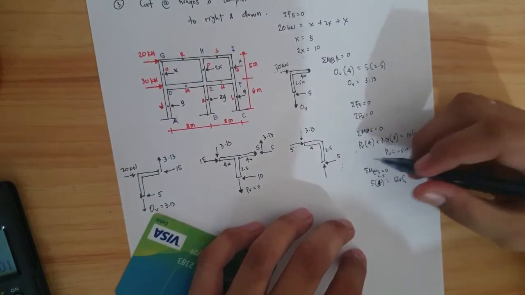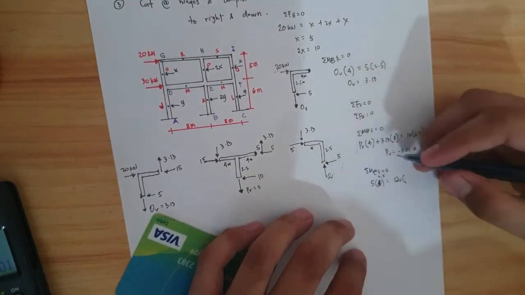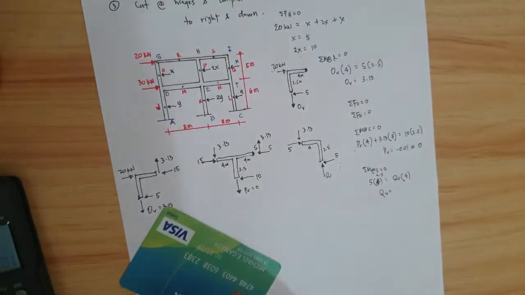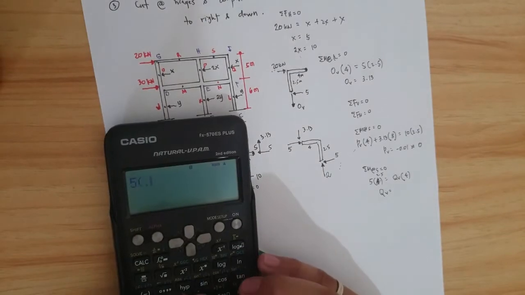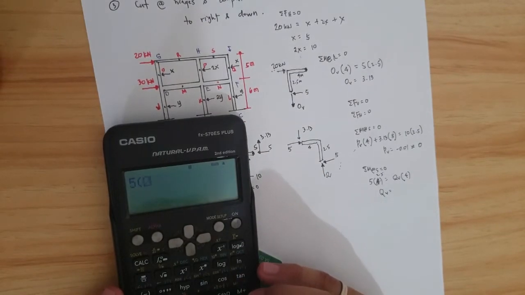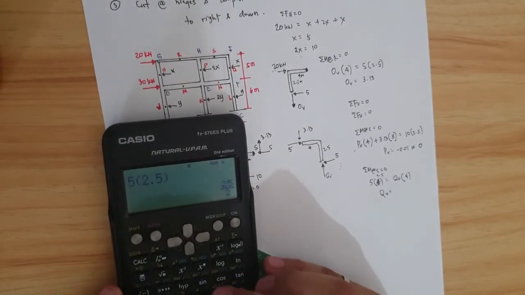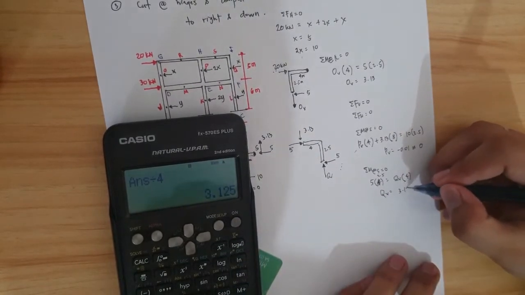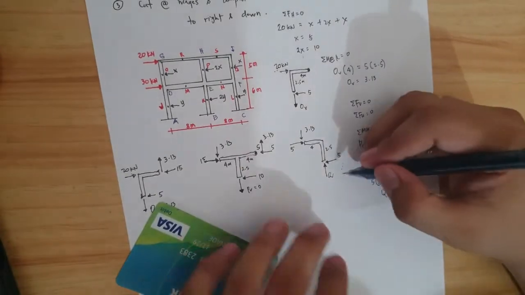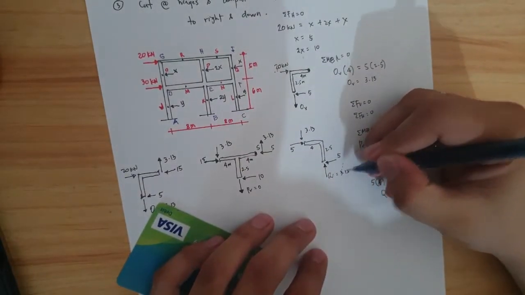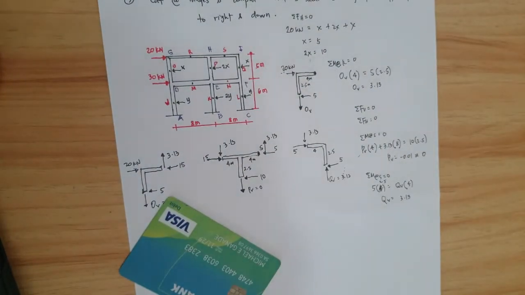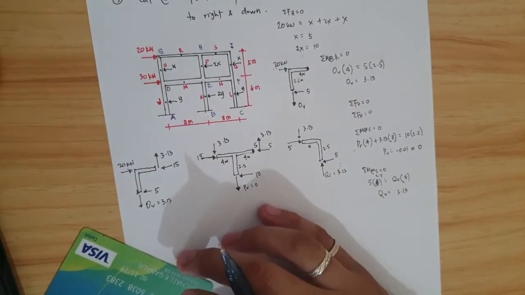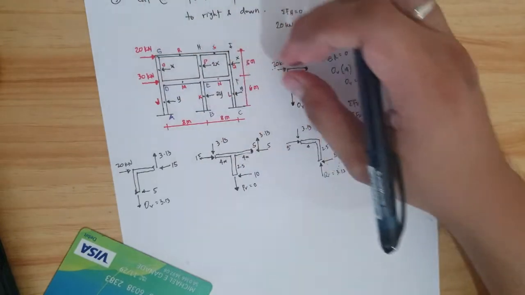So you get Q vertical, 5 times 2.5 divided by 4, 3.13. Okay. So you now have all the axial and shear for the upper side.